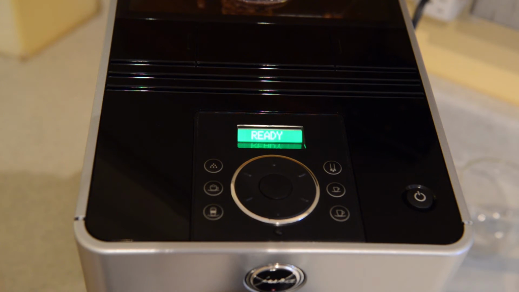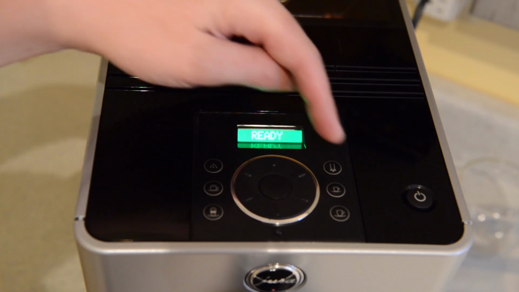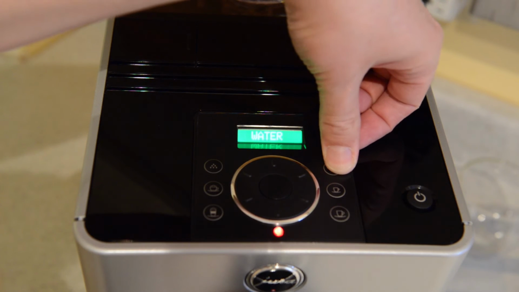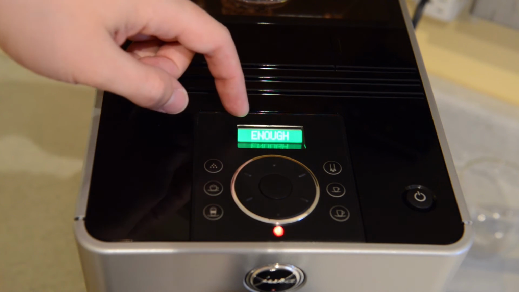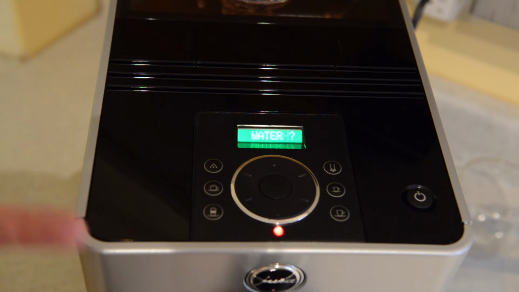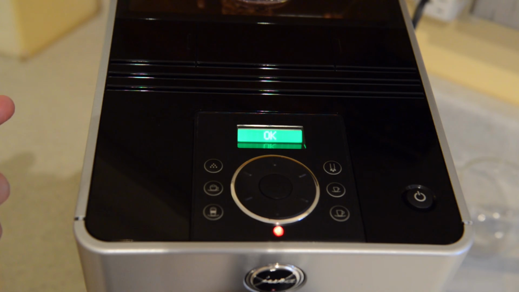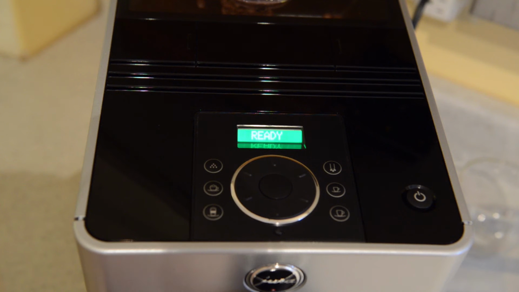Okay, so there are two other ways of programming. One is a permanent change: if I press and hold a button instead of just pressing it once, it'll say enough water, and then it'll keep dispensing water until I press a button, and that programs it. Now this button is permanently programmed for however much water I dispense right there. So it's a way of programming just by eyeballing how much is coming out.